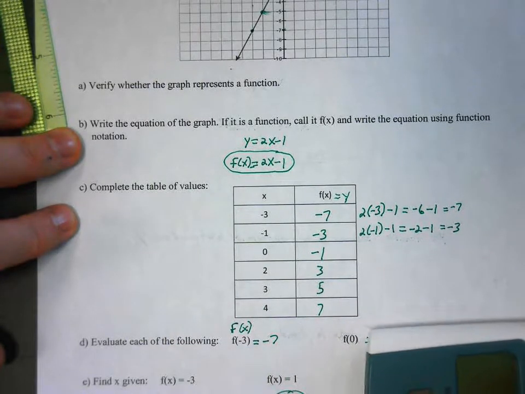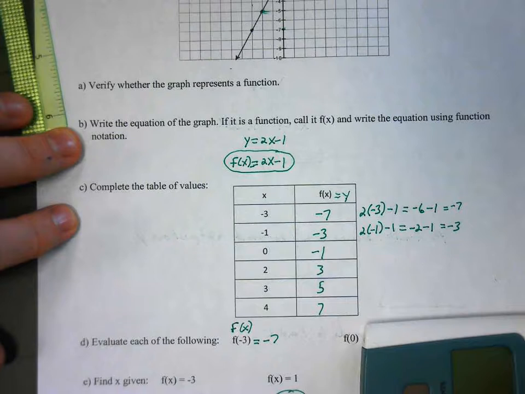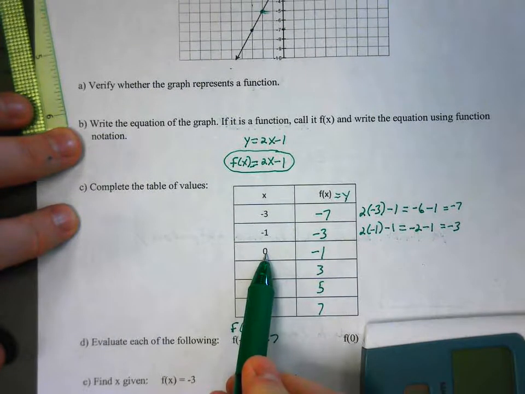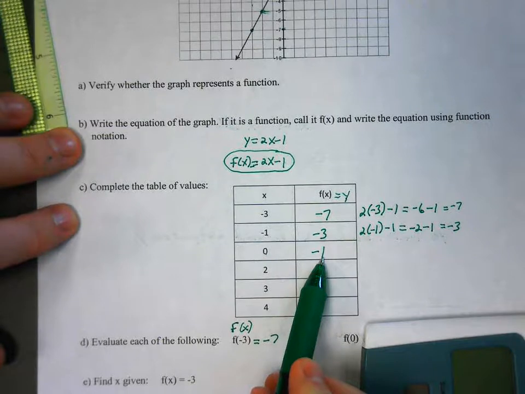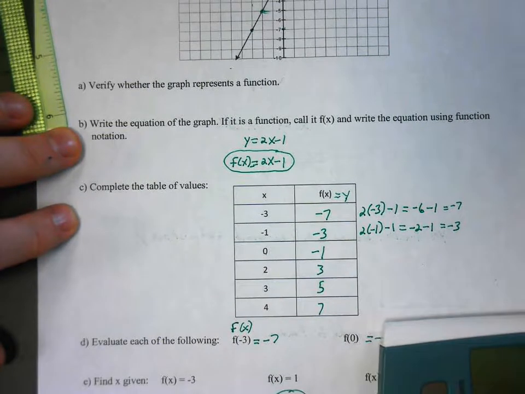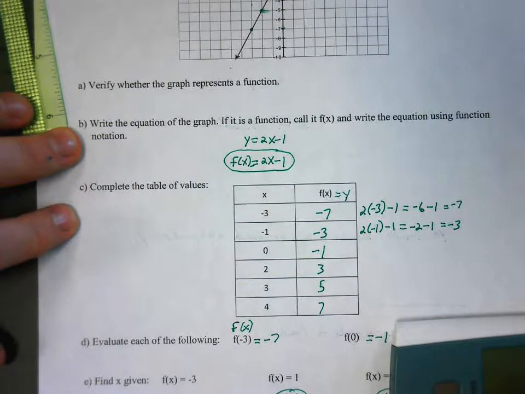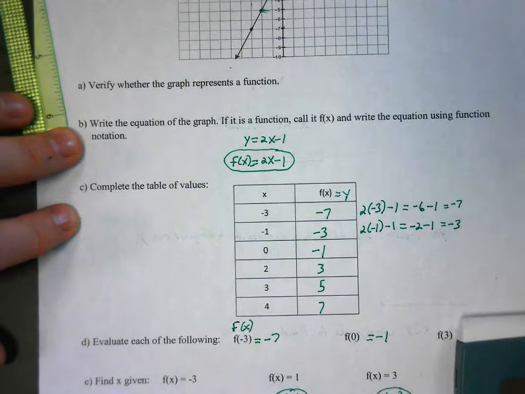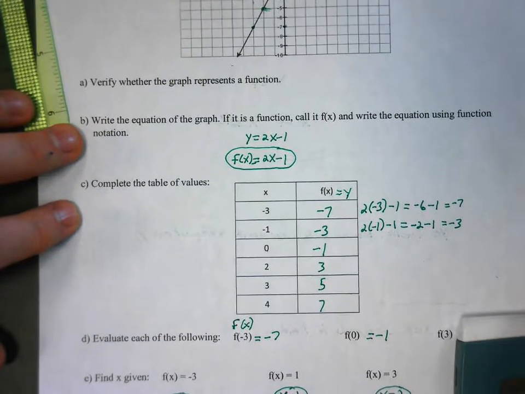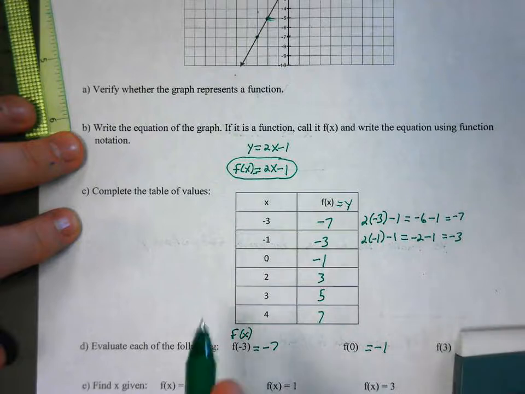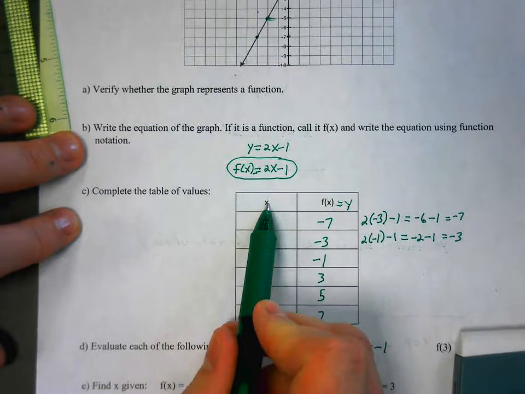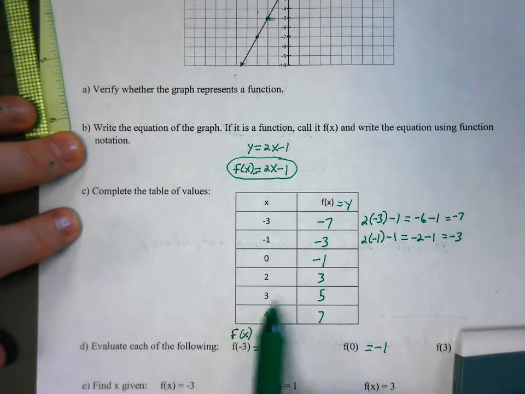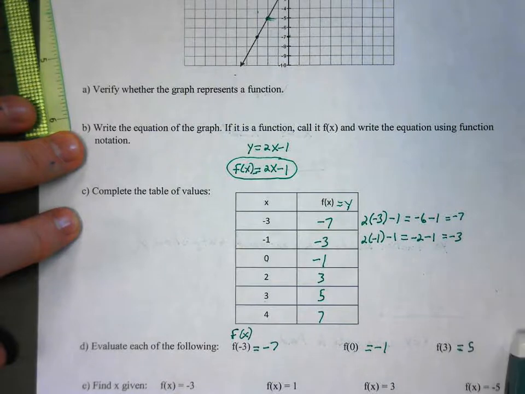And the next one, f of 0, again means that the x value is 0. So when x is 0, what is y? Negative 1. So equals negative 1. And then the last one, f of 3, means that when x is 3, what is the y value? 5.